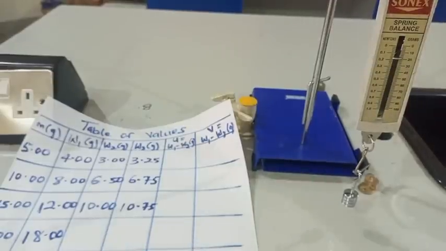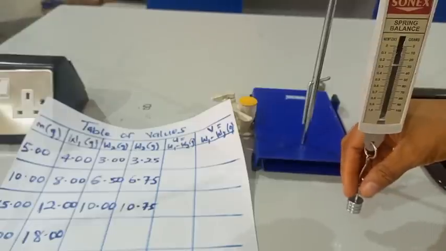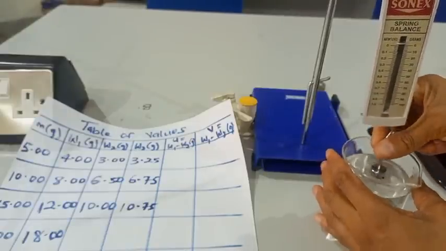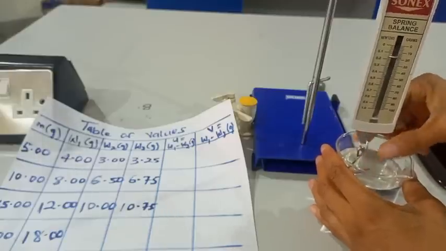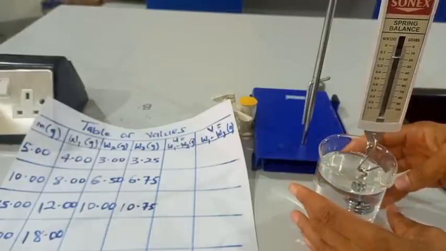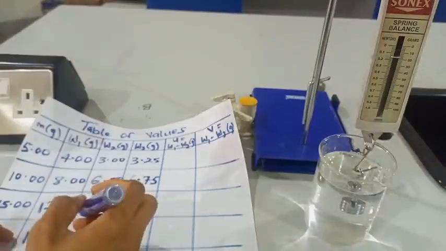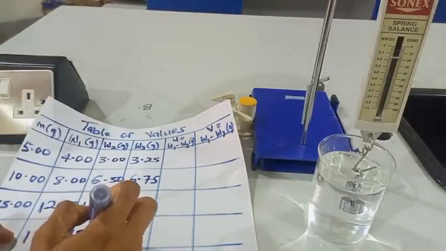We'll gently put it in our liquid, completely immersed, and then take another reading. Make sure it's hanging and floating. Okay, what do we have? You see it has gone up: 10, 12, 14, 15.50. So we'll write weight in water 15.50.